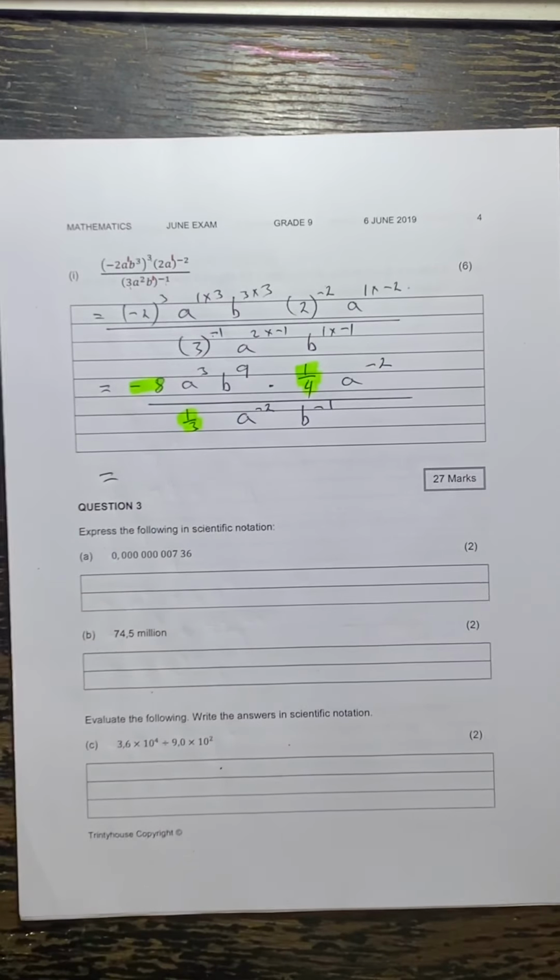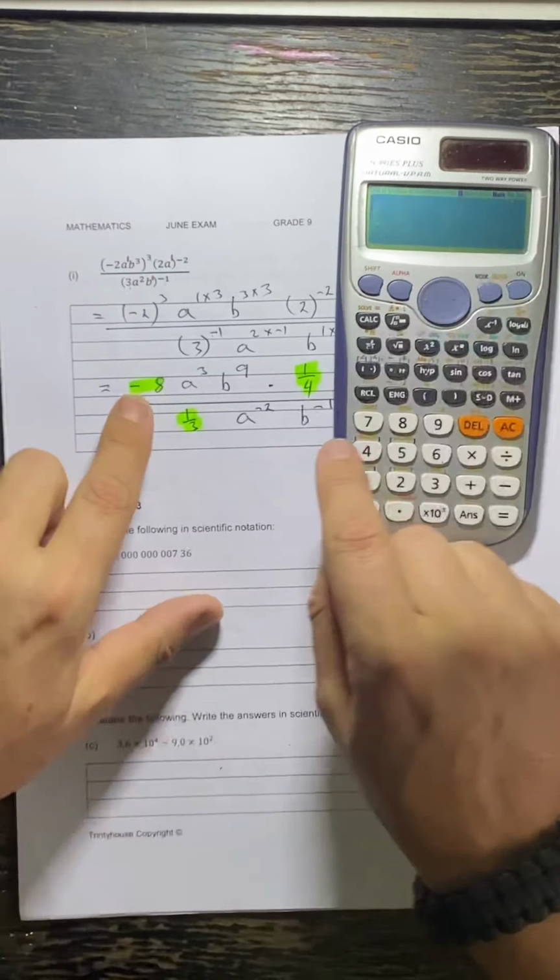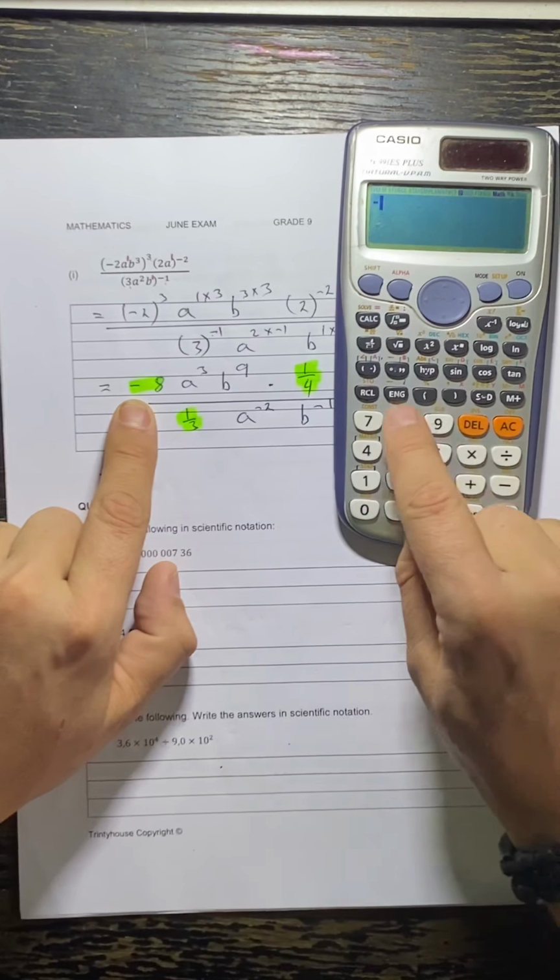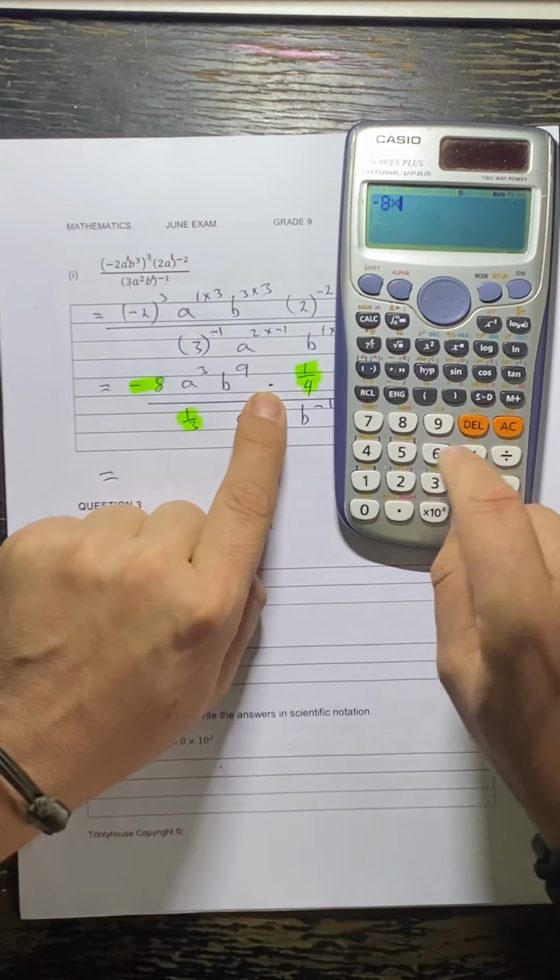Okay, so watch how I do it on the calculator. We've got minus 8 times 1 over 4.